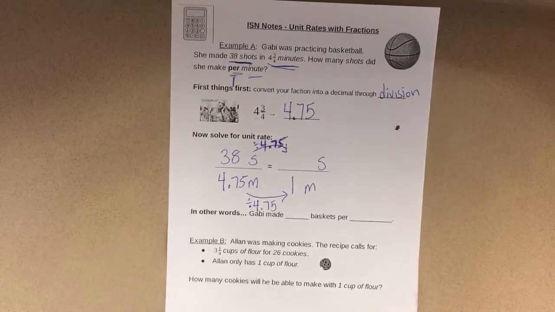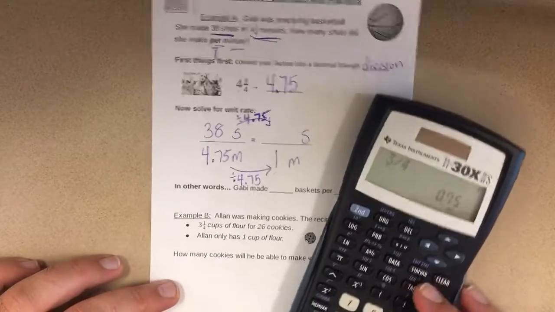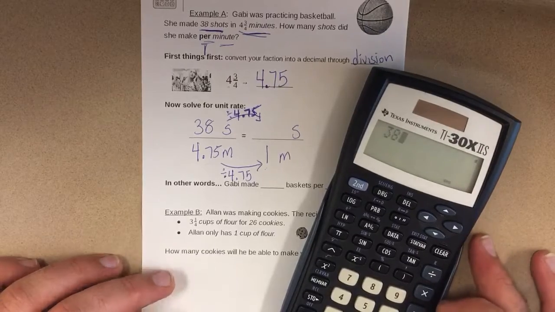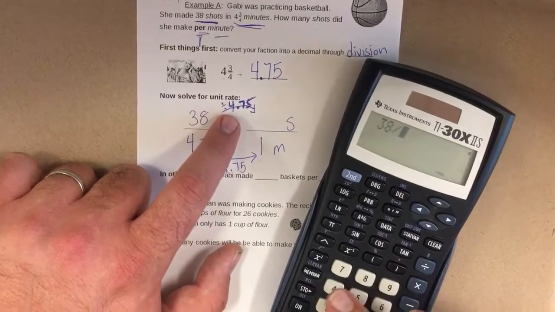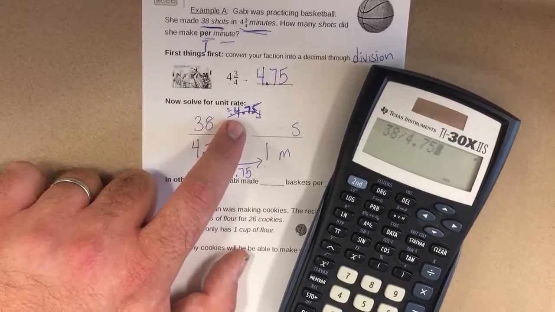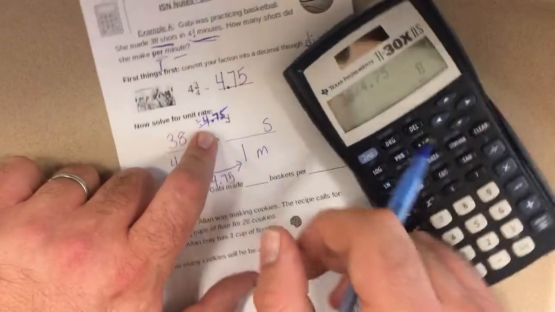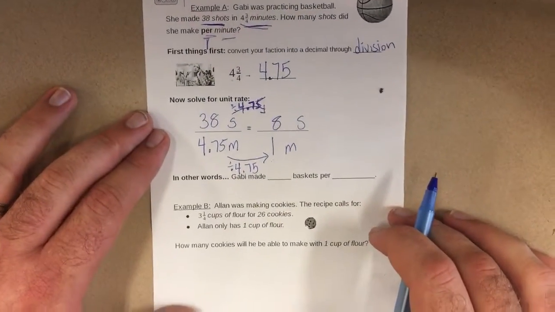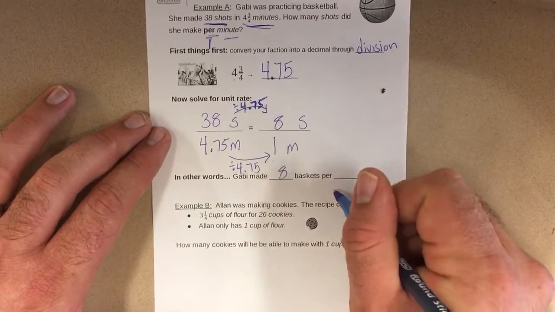Okay, so now I can determine how many shots I make per minute by following my numerator. So I had 38 shots, so I'm going to put 38 in my calculator. I then have to divide, so I'm going to divide by 4.75. That gives me 8 shots. So what that means, in other words, Gabby made 8 baskets per minute.